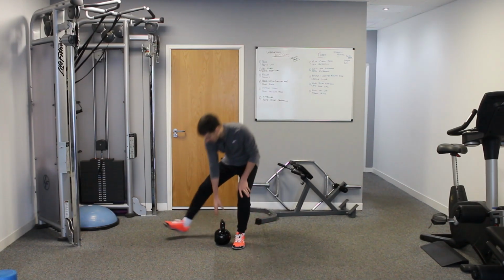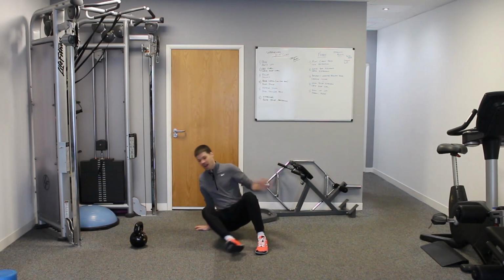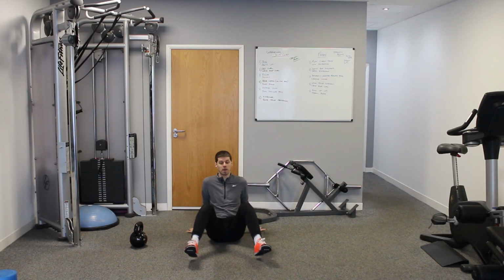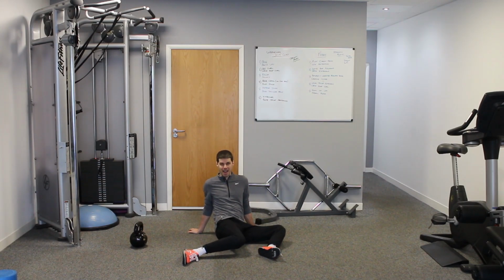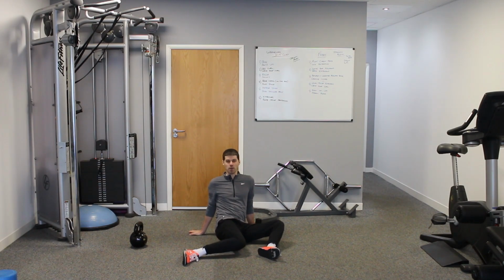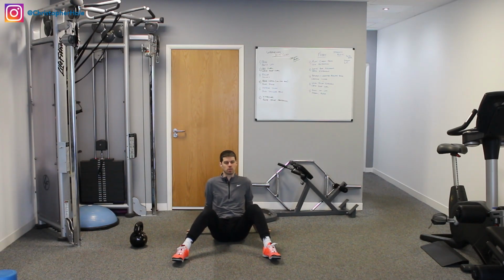A very simple exercise for this one is just to come down onto the floor. This would be the first functional mobility exercise, coming into this position and dropping down. On this leg, I'm getting the external rotation, and on this leg, I'm getting the internal rotation. Now, the key to this one is keeping the hips in as set a position as possible.